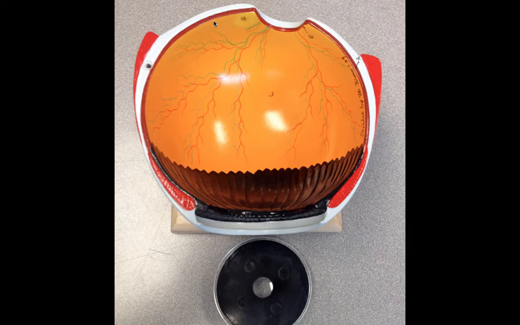Just inside of that is a layer known as the choroid, this dark layer right here. And then inside of that is this orange layer known as the retina, which is where all of our photoreceptors are. I'm going to real quick just explain the function of the choroid. The choroid is used because if you know anything about light, it's the fact that any object that's white is white because it reflects all light.